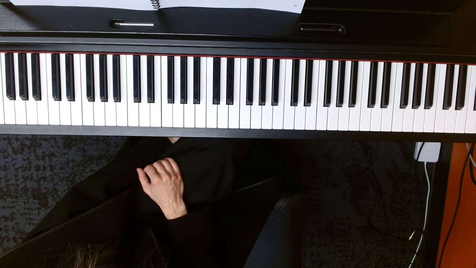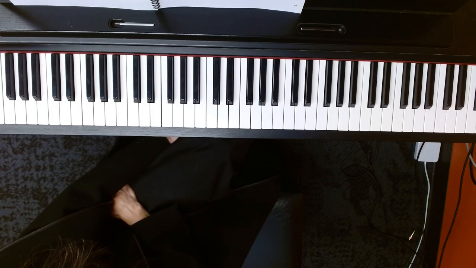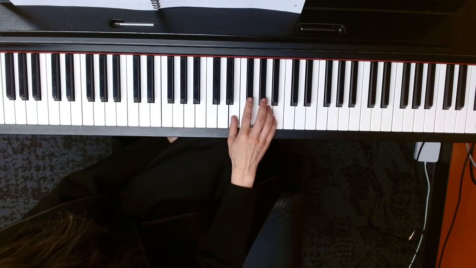Try finding for me E major 7. So E major.